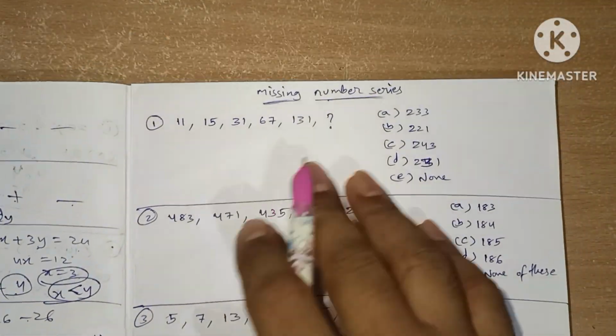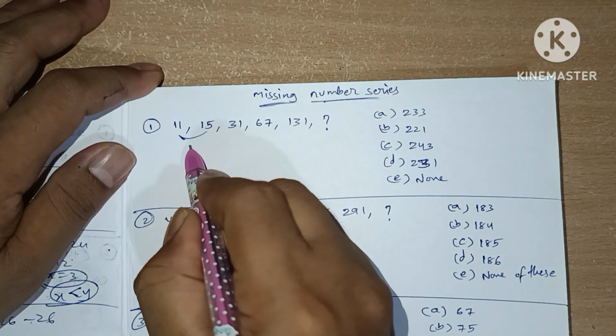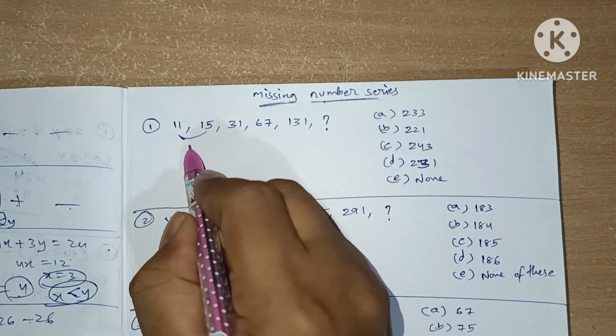Okay, next one, here we see a missing number series. Here the missing number series, the difference between these two is 4.